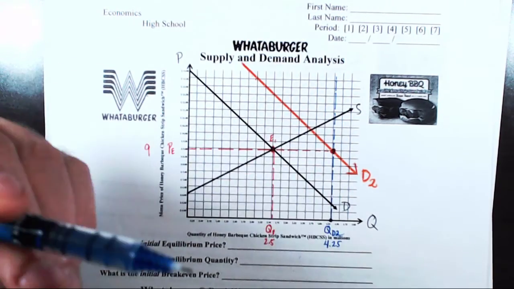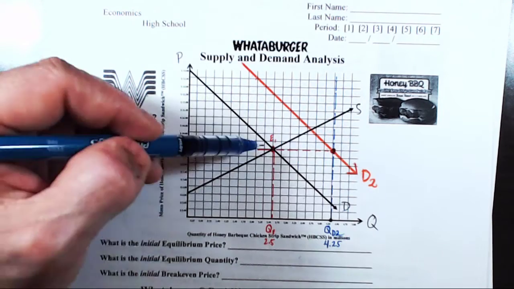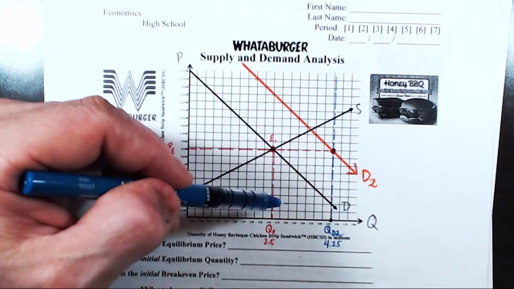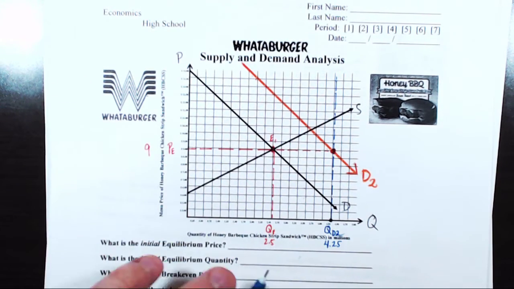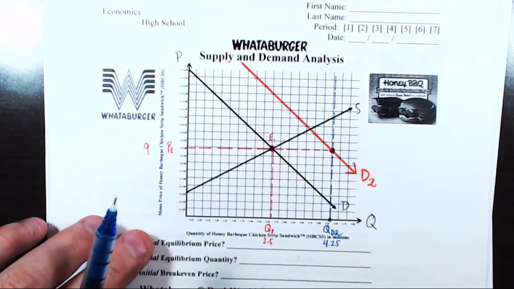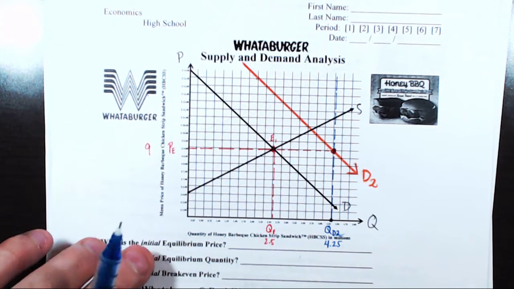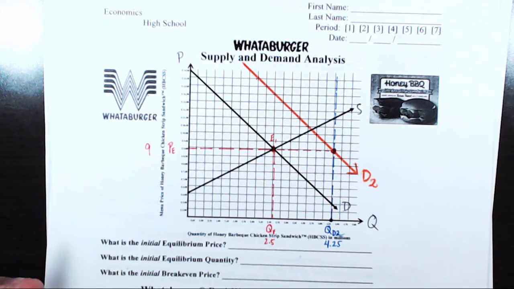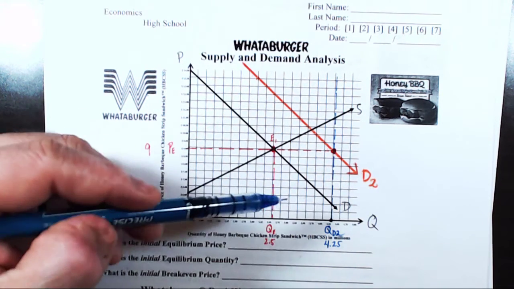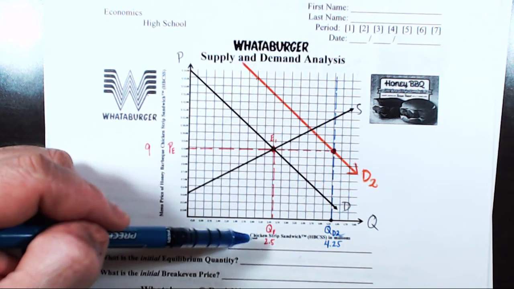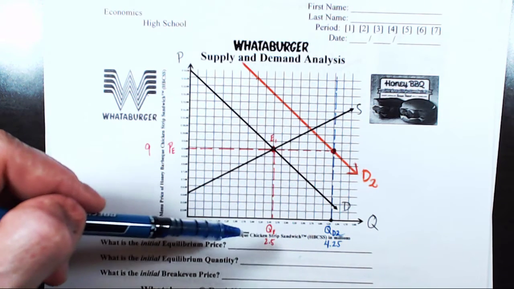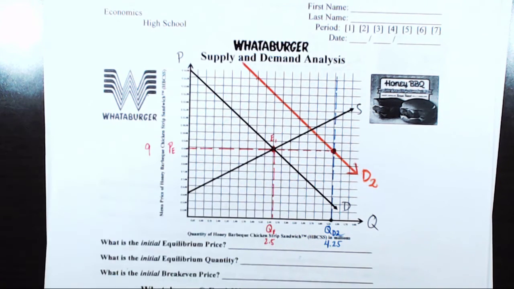Hey, can I please have a honey barbecue chicken strip sandwich? And the person working the drive-through window will go to the person making the sandwiches and say, can I have a honey barbecue chicken strip sandwich? And the person producing the sandwiches will say, I don't have any more. We're out. And so they are short. That's what you would say in the restaurant business. We're short that menu item. So we have a shortage here.